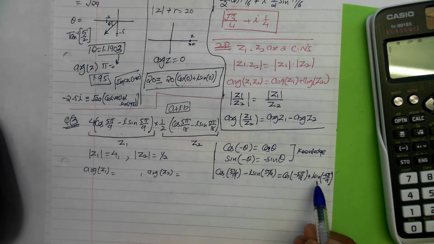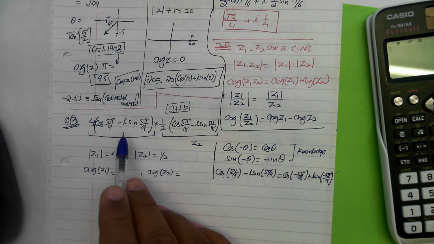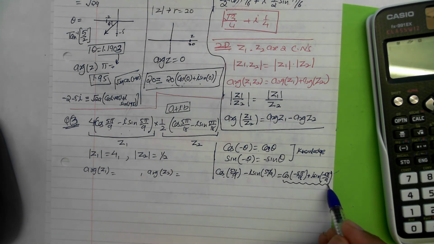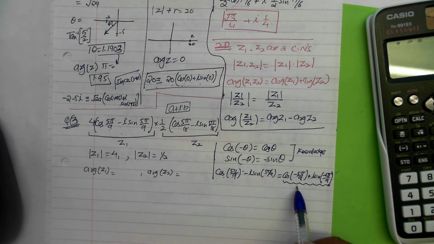What does that give me? Sine of negative 5 pi over 9 will give me minus sine, and that gives me the same thing as this. So with this information, I have changed this complex number into the required form of cis theta.